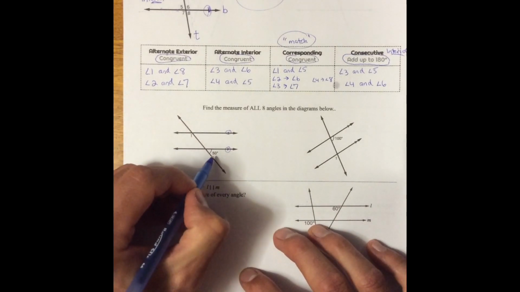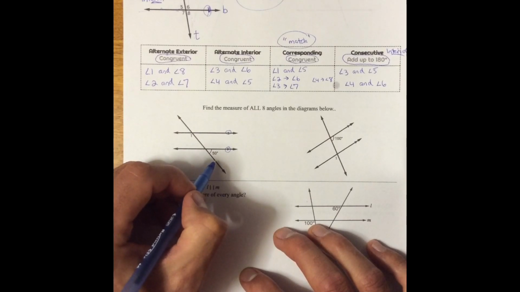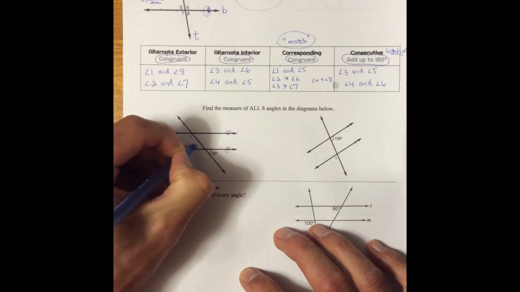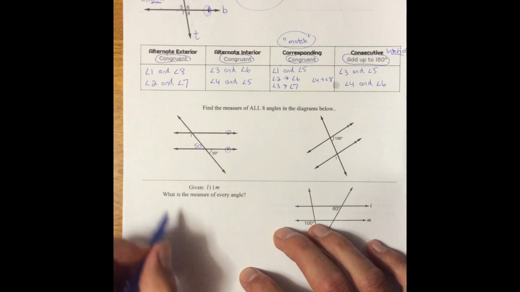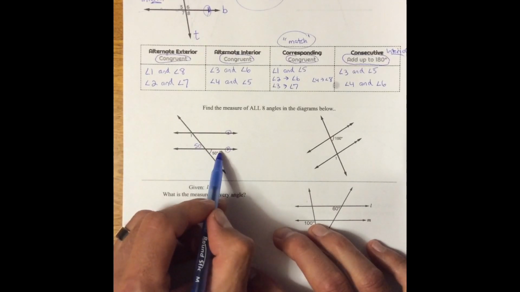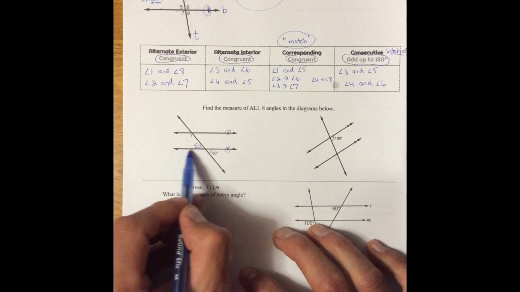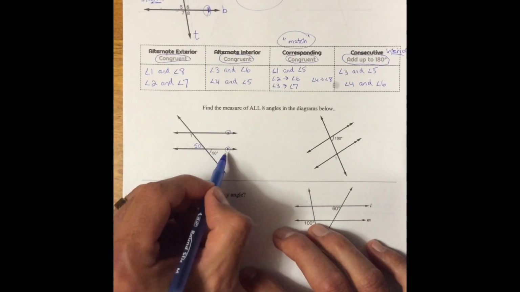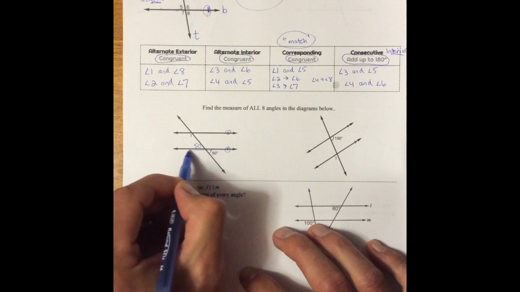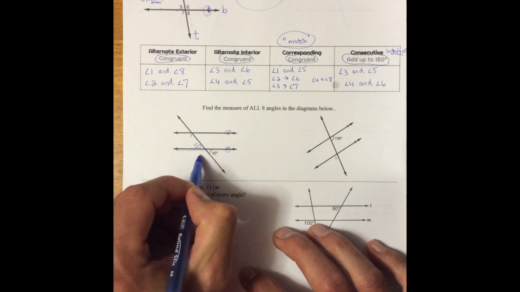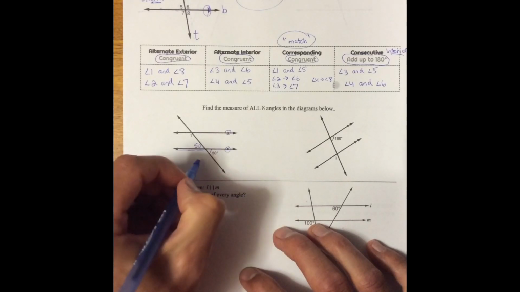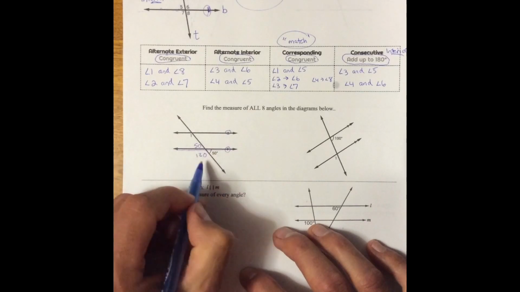Now here's what I like to do. Remember from the last lesson, vertical angles. If this is 50, this vertical angle also has to be 50. Now, what else do you know in geometry? Remember, straight lines. If you have a straight line, it always adds to 180. So think about, well, if that's 50, what would this have to be? Well, 180 minus 50 is 130. That's got to be 130.